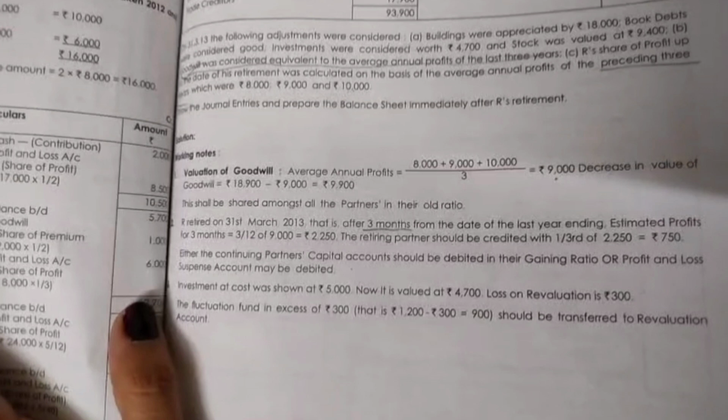This account can be prepared either when a partner is retired, or in the case of death of a partner also, at any time. It can be recorded before the end of the reporting period. It is a temporary account created to record the estimated profit for the current financial year during the reconstitution of the partnership firm.